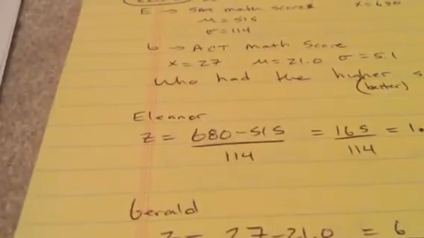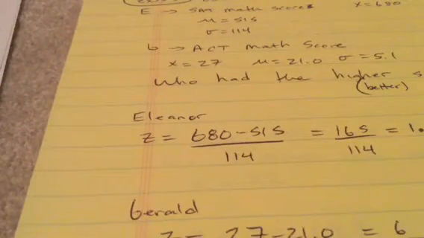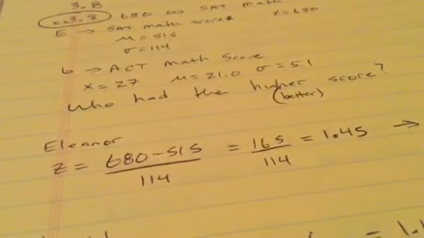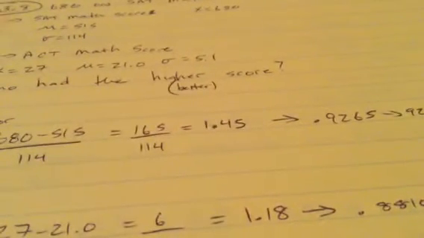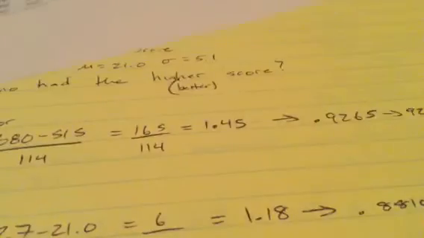Let's find Eleanor's z-score. Do 680 minus 515, that's 165, divided by the standard deviation, 114. Always round that to the nearest two decimal places. Now, that's a 1.45.